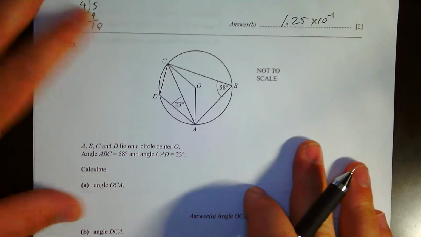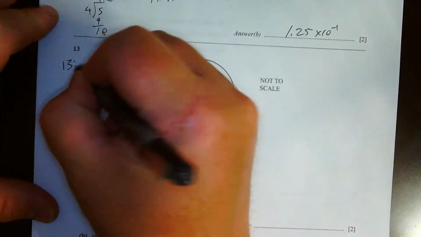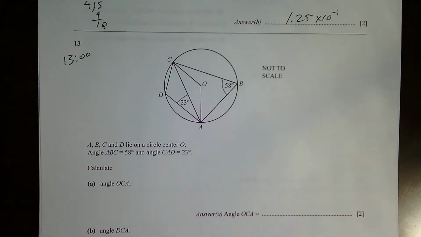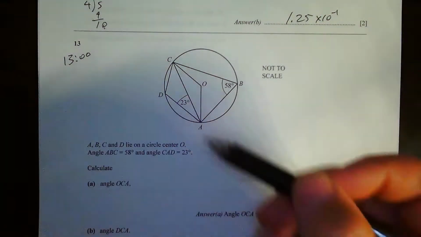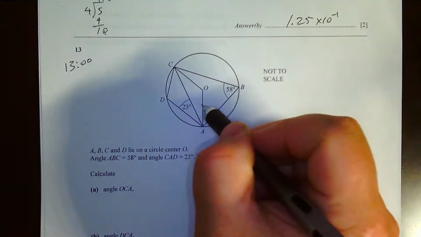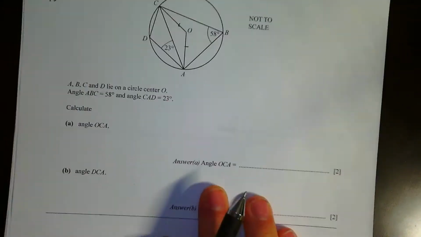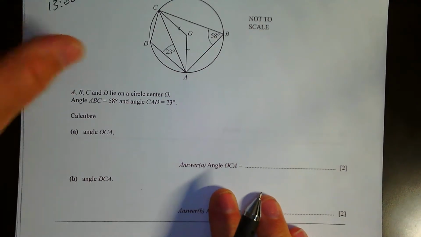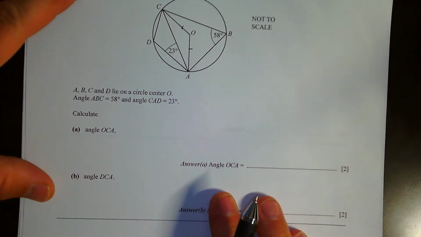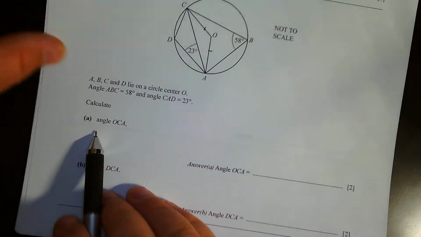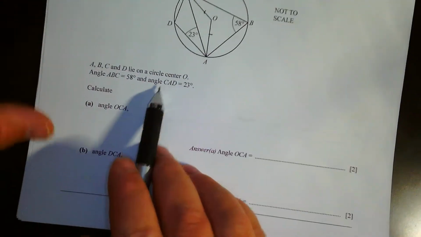Oh, man, a circle problem. This is going to start at about minute 13. All right, so let's see here. We've got center is O, so that means, this is what I always mess up with center. These are equal, so we have some isosceles triangles in here. Looks like we also have a cyclic quadrilateral. We got a central angle. We got an inscribed angle. Okay, got a lot of stuff going on here. All right, so let's see here. We got 23, 58. Doesn't tell us anything else.